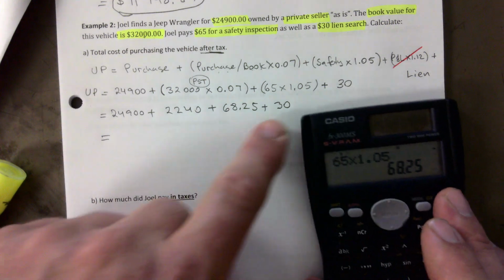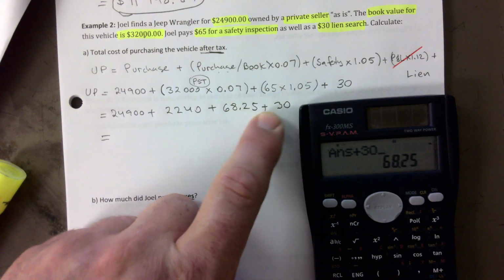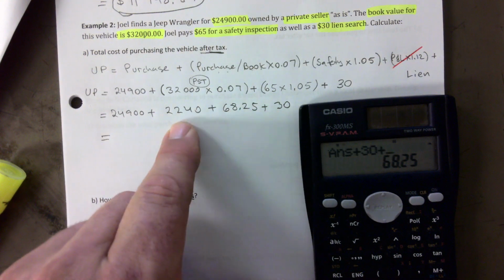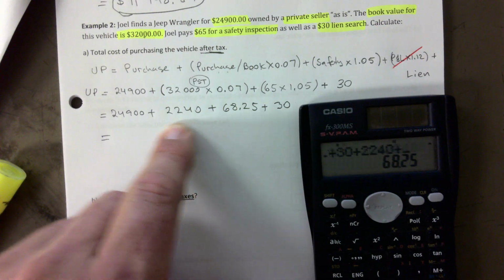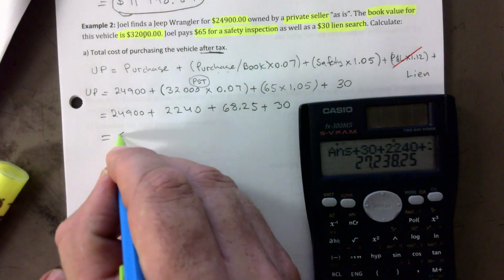We're just going to go ahead and add it. So I already have this number on my calculator. I'm going to go plus 30, plus 2,240, plus 24,900. And there it is.